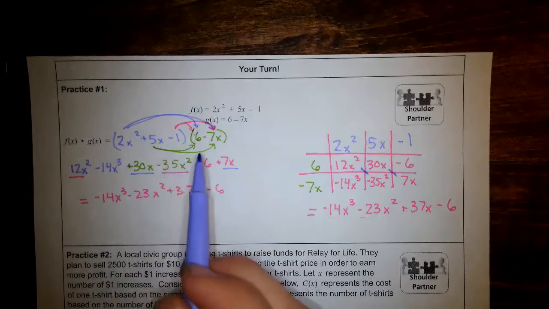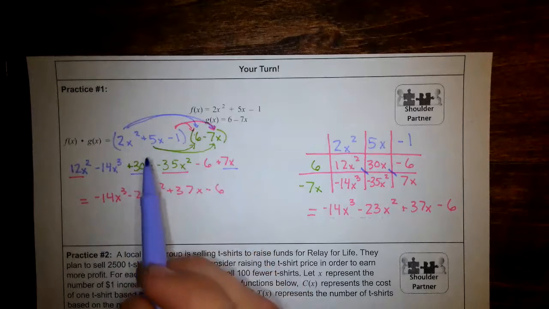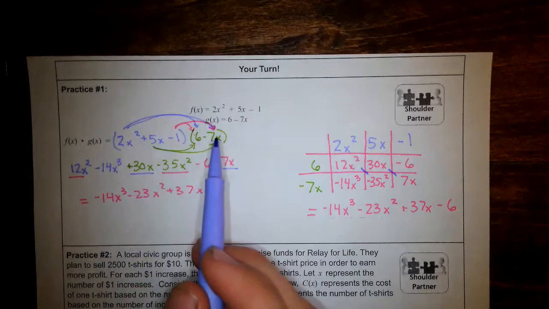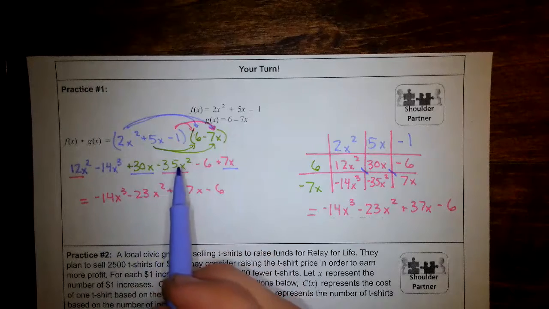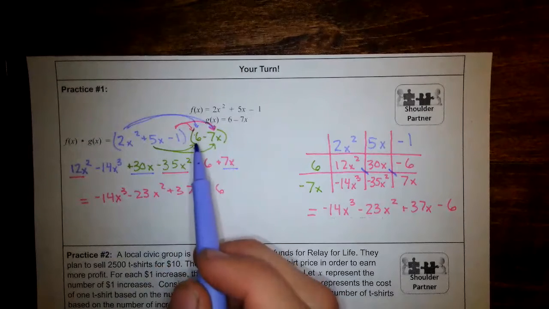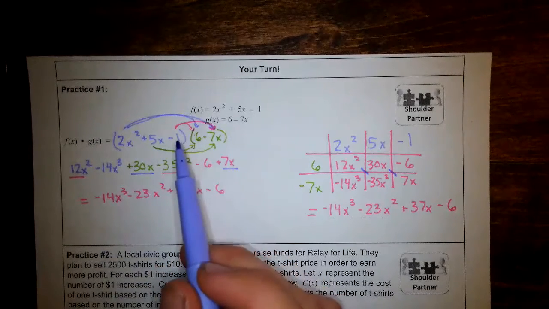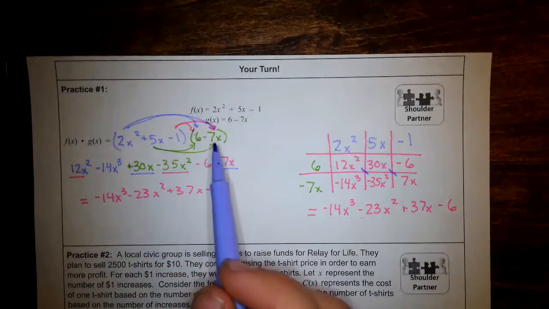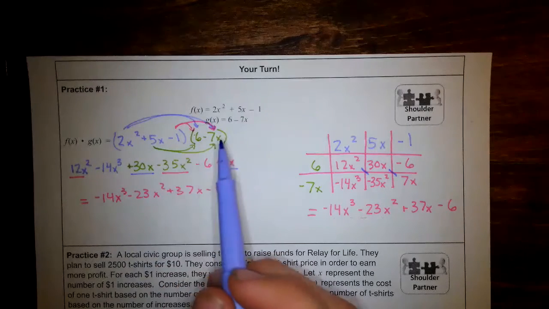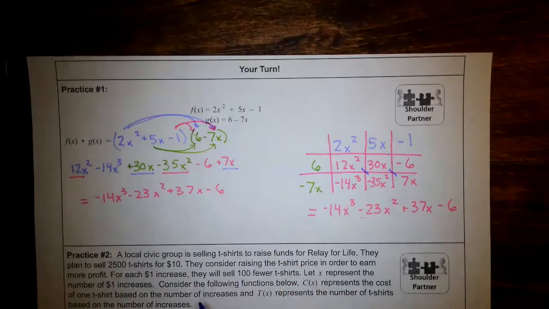Then we move on to the 5x, going to each one here. 5x times 6 gives me 30x. 5x times -7x gives me -35x squared. x and x squared. Then we move on to the -1. -1 times 6 is -6. -1 times -7x. A negative and a negative makes it positive. And then the x just kind of tags along there.